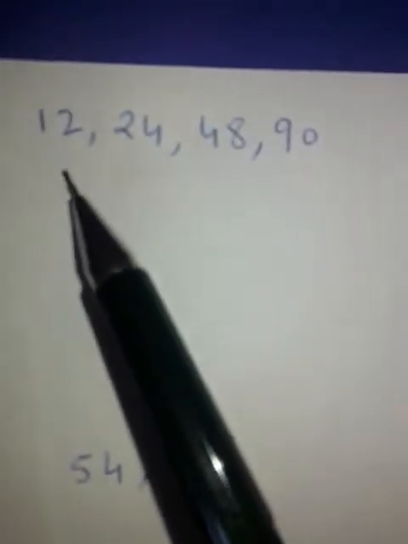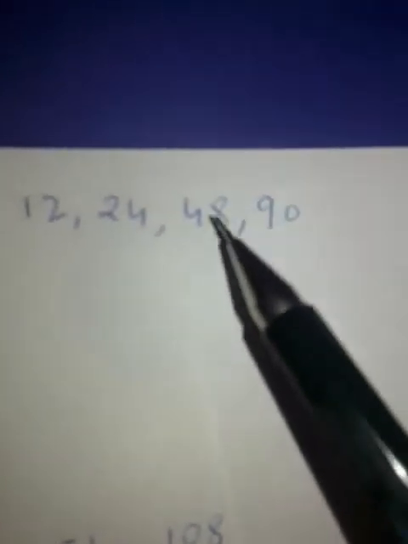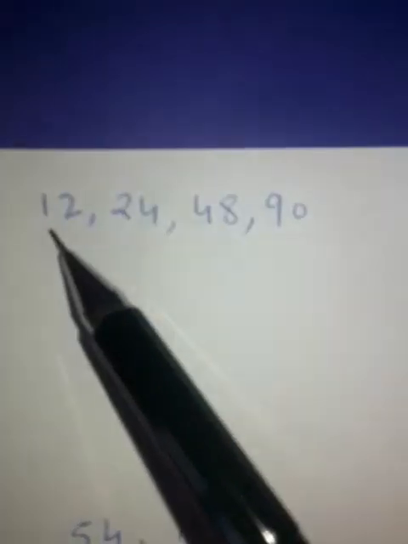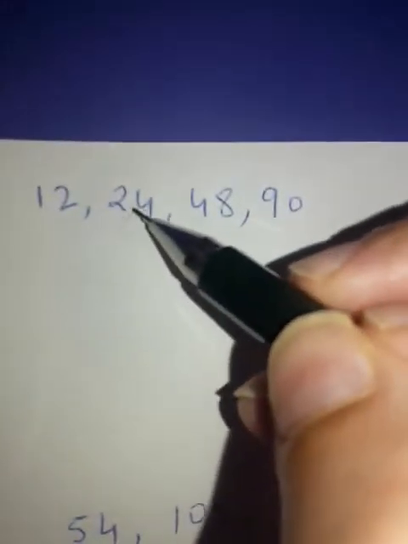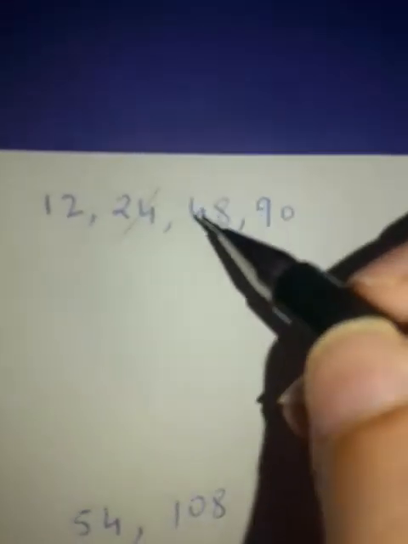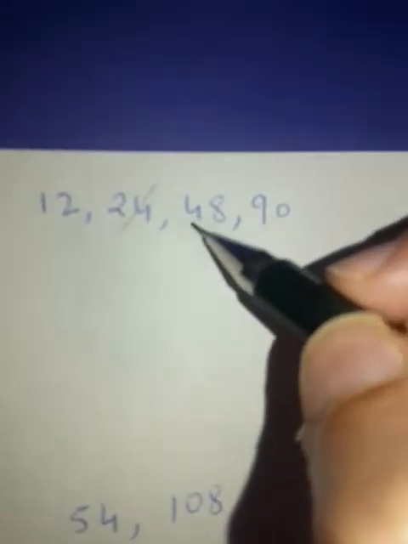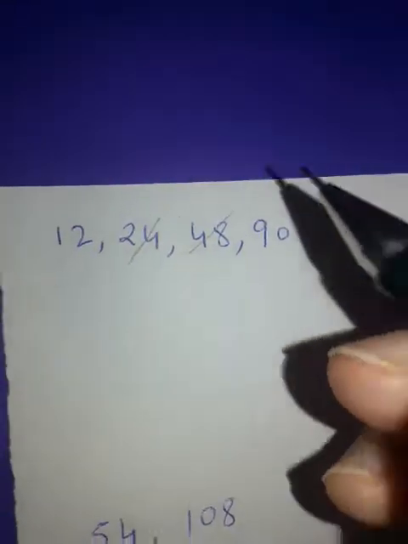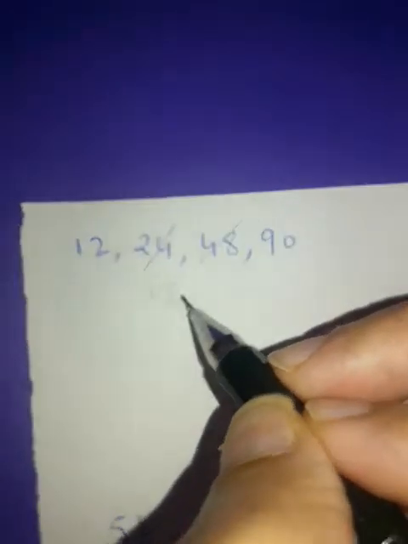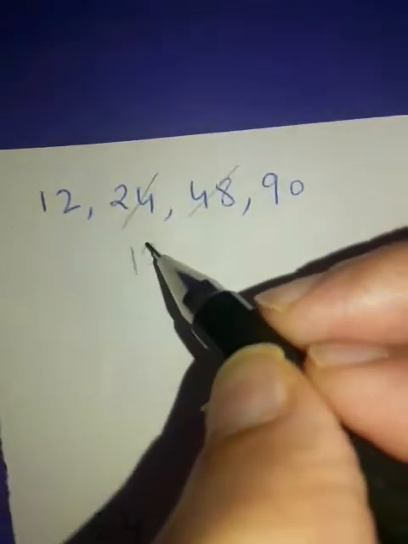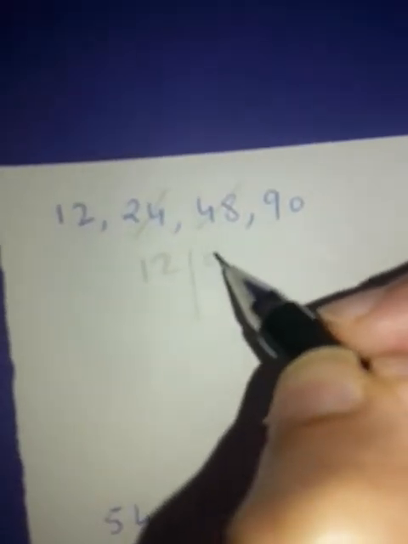Now we are going to find HCF and we are going to ignore multiples if we are able to notice. We need to find HCF of 12, 24, 48 and 90. Do you observe any multiples here? 24 is a multiple of 12. Since I want to find HCF, I am going to ignore it. 48 is a multiple of 24 also. 48 is a multiple of 12 also. I am going to ignore it. So I'm left with only two numbers, number 12 and number 90.